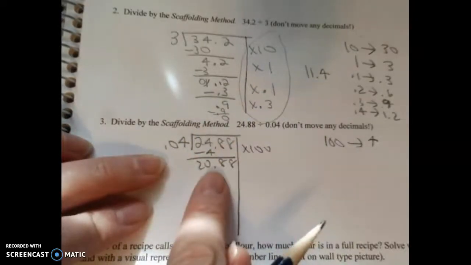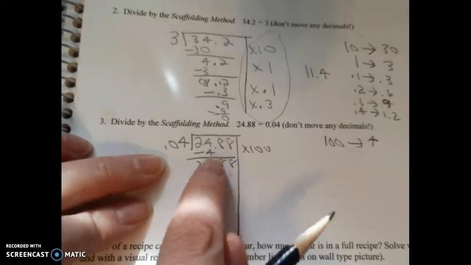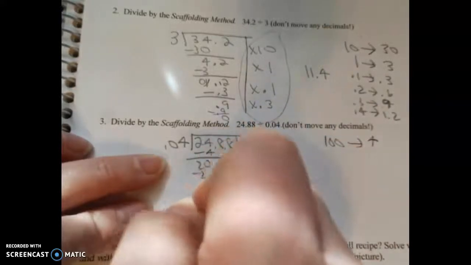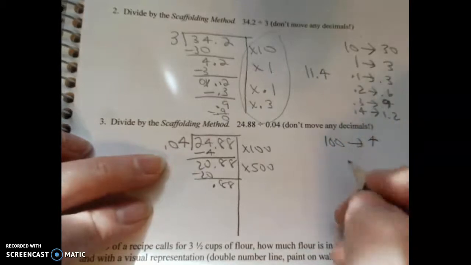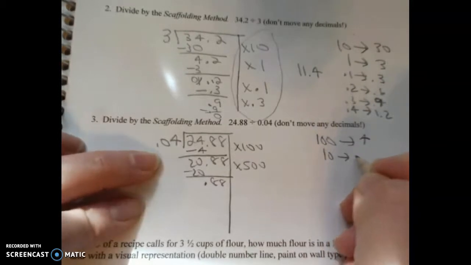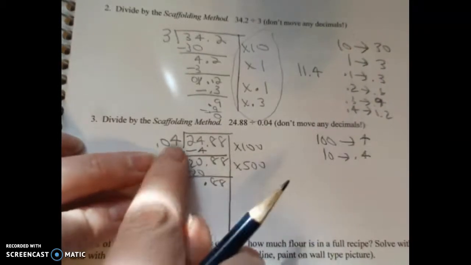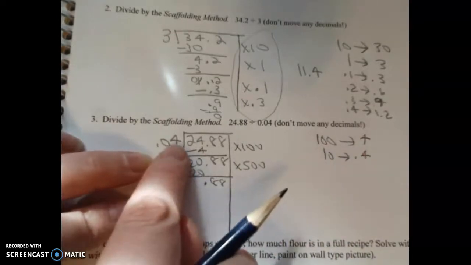And at this point, they might be like, wow, okay, I could subtract 4 again. But 5 of those would be 20. So they might use 500 over here. So 500 would subtract 20. And then now we get into 88 cents. Okay, so let's see. We did 100. Okay, what about 10? 10 is going to be 0.4. Because again, if 100 is 4, multiplying by 10 would just move the decimal once.